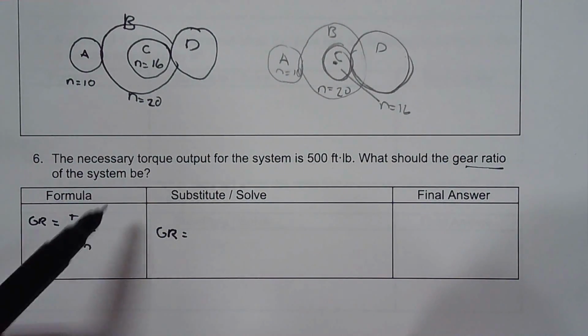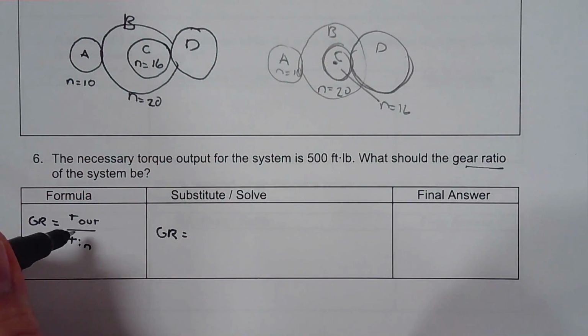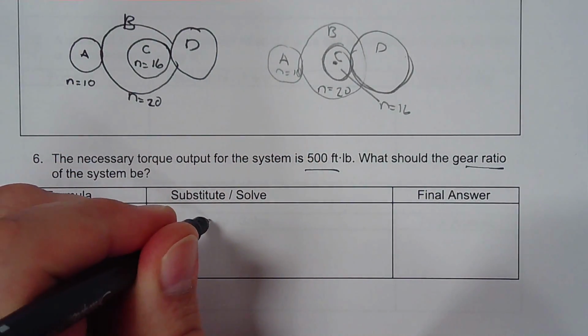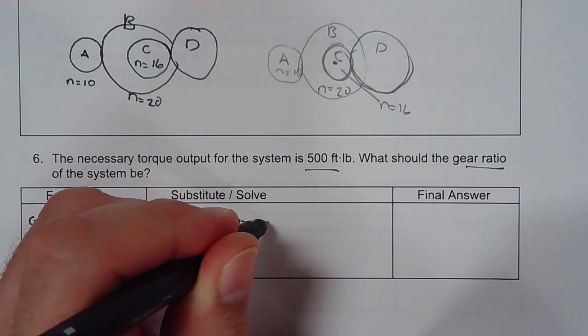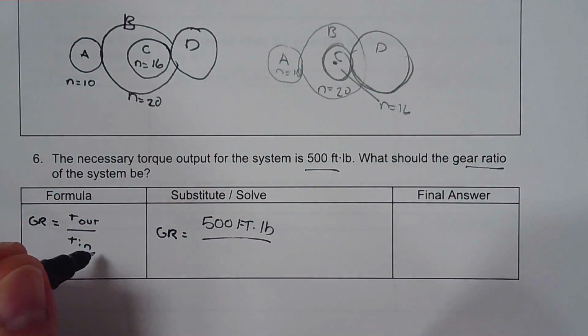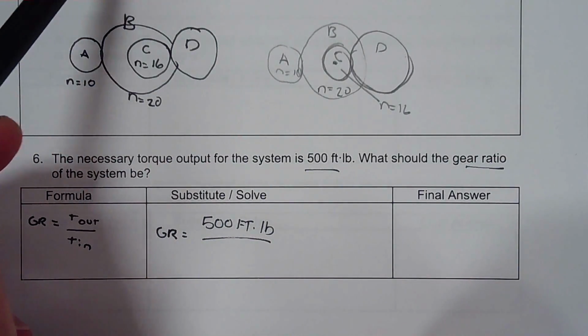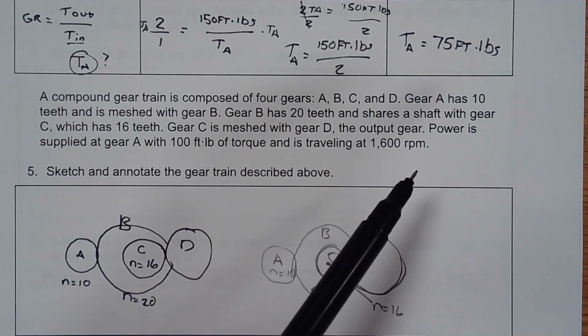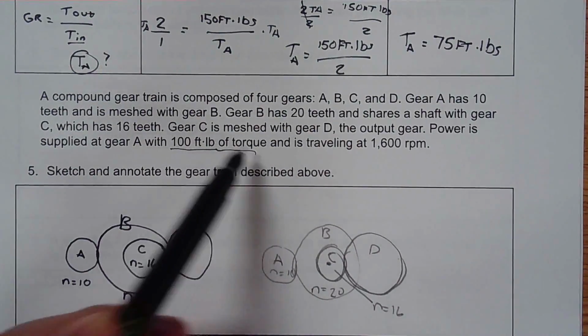Okay, torque going out needs to be 500 pounds. That's where that number comes from. So torque out is 500 foot-pounds divided by torque in. And if we look at our paper here, power is supplied at gear A with 100 foot-pounds of torque.